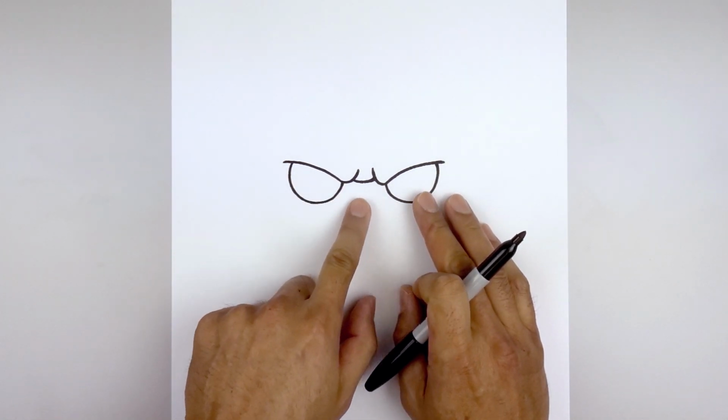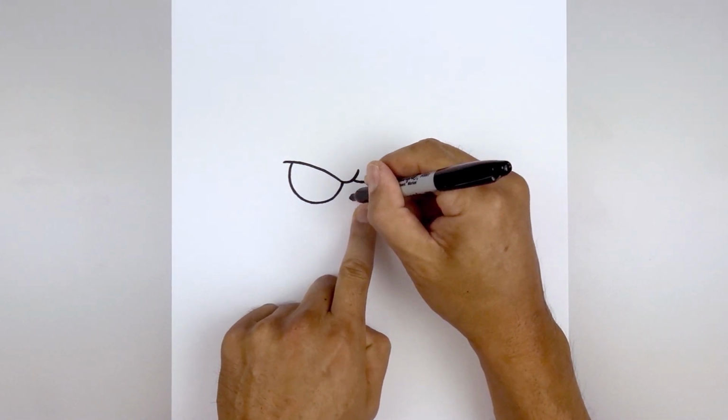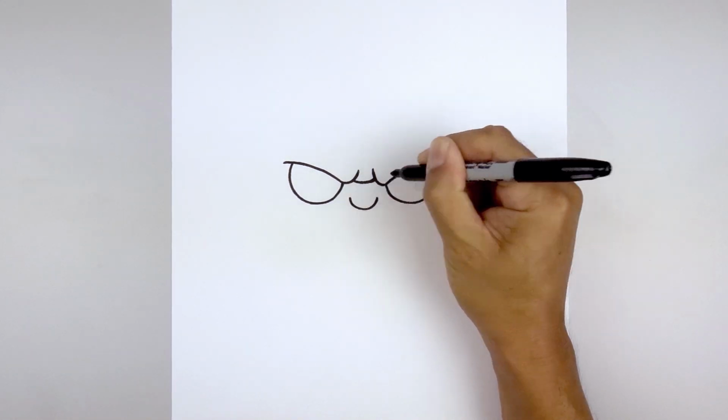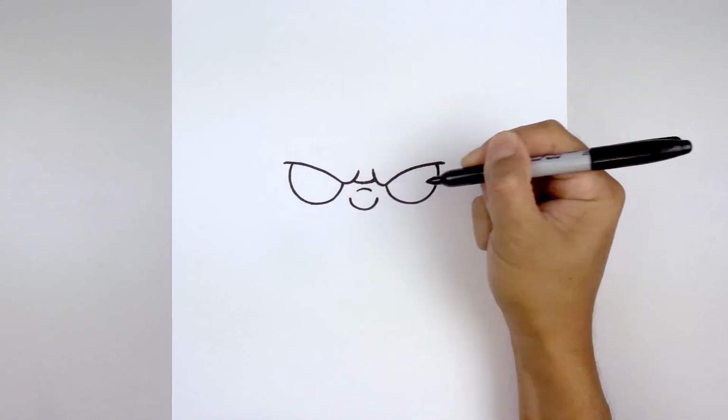Let's move to the center and draw on the nose. We're going to start by lining up with the bottom edge of the eyes, move to the center. I'm going to start over on the left side. We're going to draw a curve that comes down and then up. I'm going to step up and draw a short curve going up and then down the bridge of the nose.